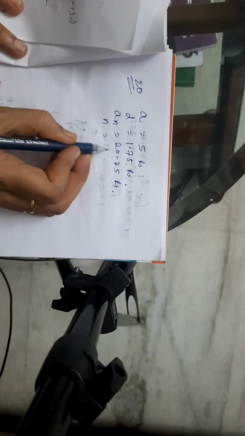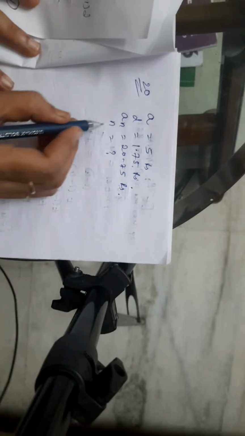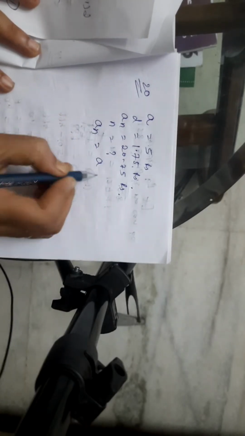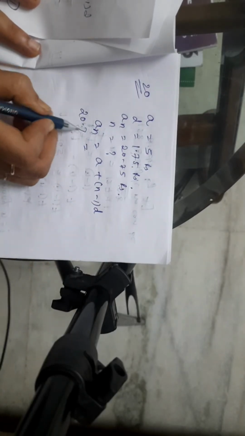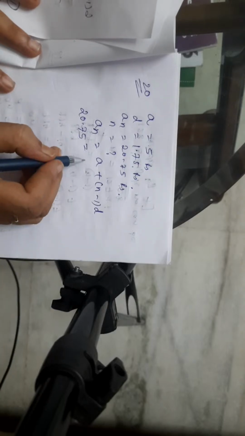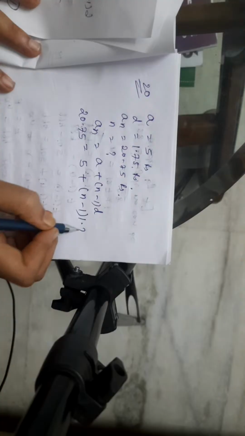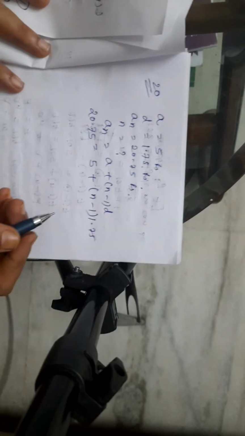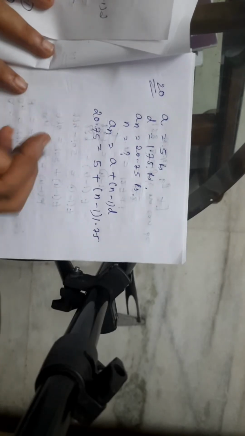N is the question mark. So again with the same equation we are going to start. AN is A plus (N minus 1) D. Now the value of AN is given, 20.75, A is 5, N minus 1, D is 1.75. For such kinds of questions, if you remember, I told you we always need to shift the number. So first we'll be shifting 5 towards the left.